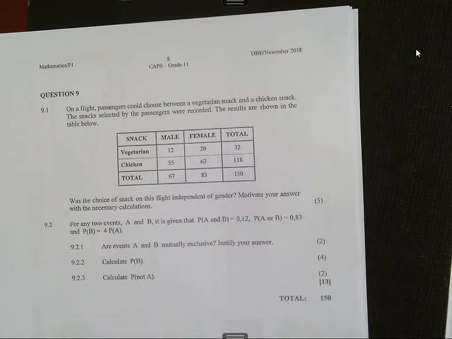So you have to choose to see whether it's dependent or independent with male and chicken, or male and vegetarian, or female and chicken, or female and vegetarian. Because we need two probabilities. And they are asking, is it dependent with the choice of food and gender? Not the two choices of food, not chicken and vegetarian. Does it depend on whether you are male or female, whether you choose chicken or vegetarian?